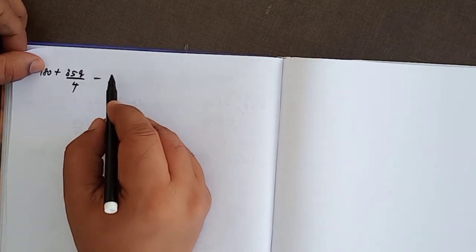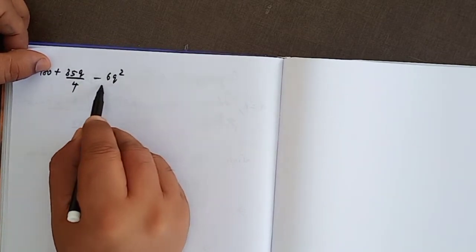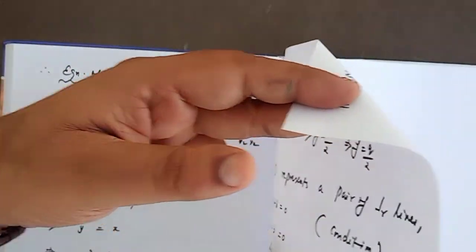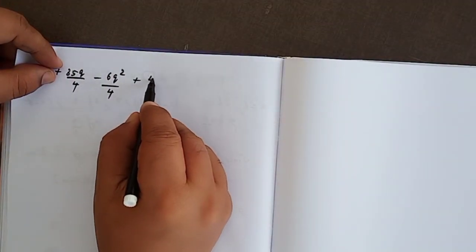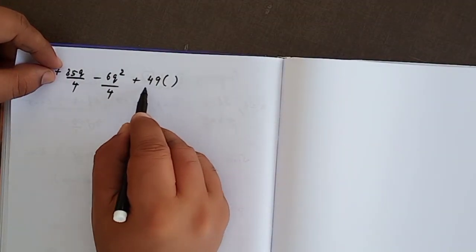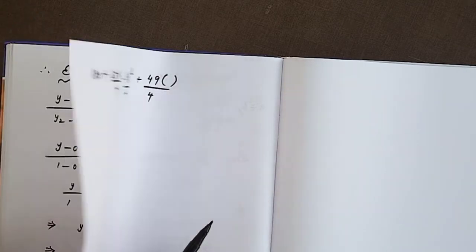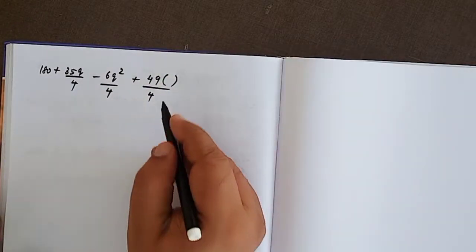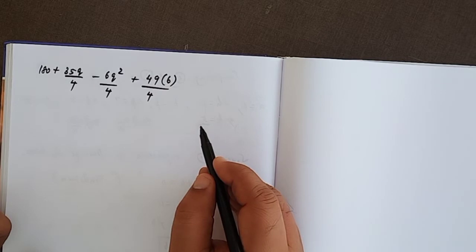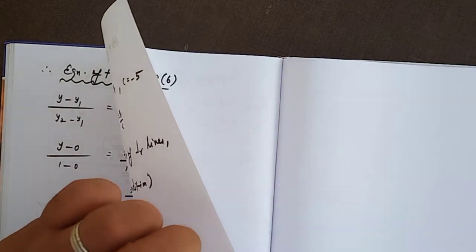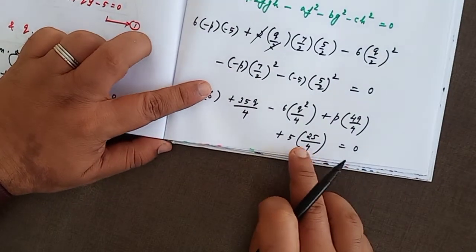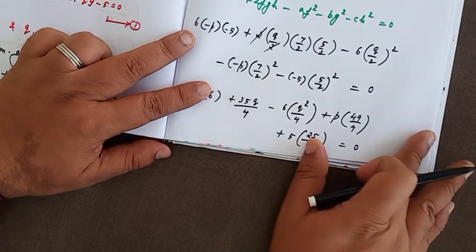Minus 6q squared divided by 4, plus 49p by 4. The p value we know is 6. Next, 5 into 25 is 125 divided by 4, equals 0.